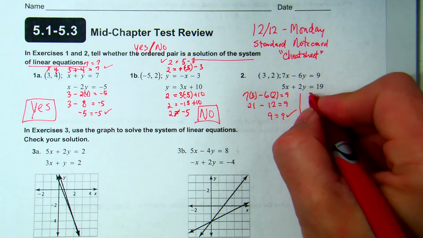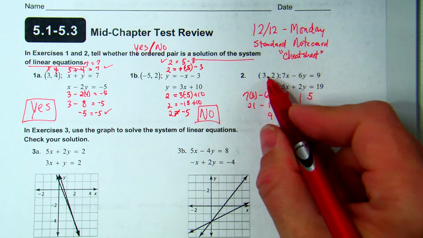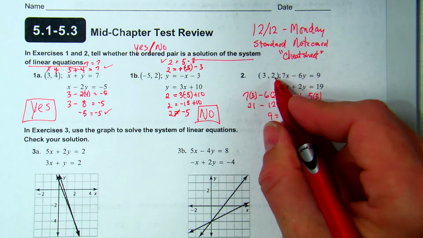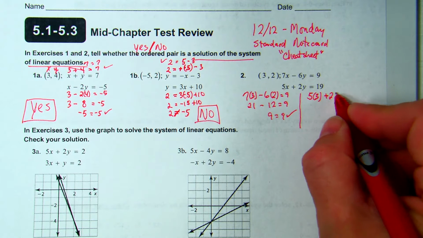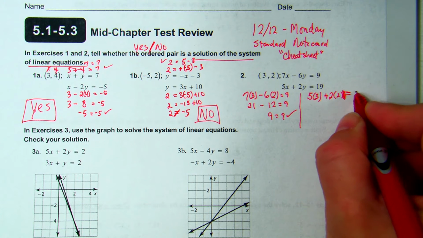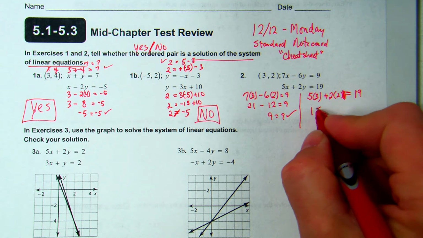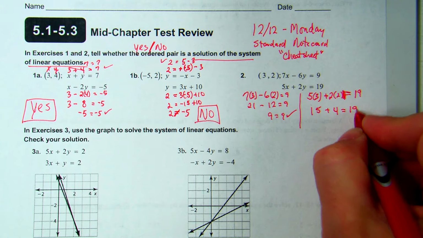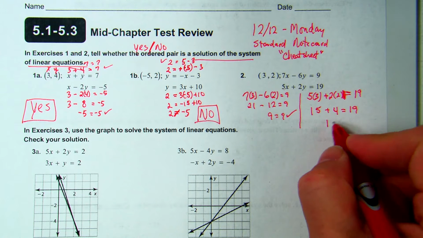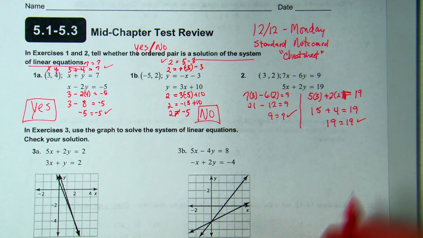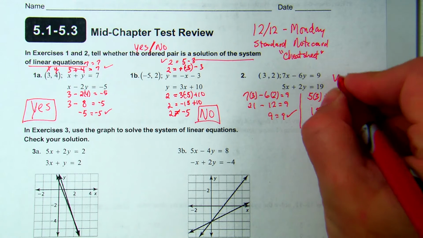The second equation is going to be 5 times 3, plus 2 times 2, sorry about that, equals 19. Well, 5 times 3 is 15. 2 times 2 is 4, and that's supposed to equal 19. And 15 plus 4 is 19, so that one checks out. So this is going to be a yes.